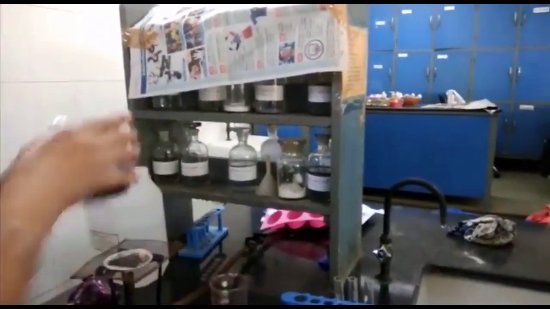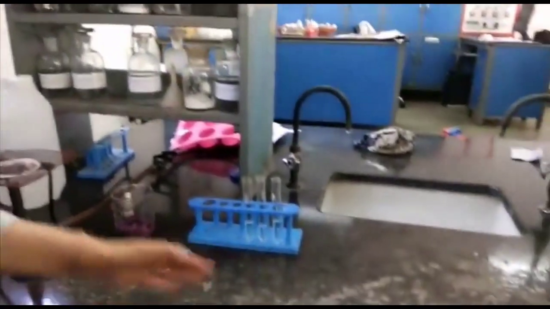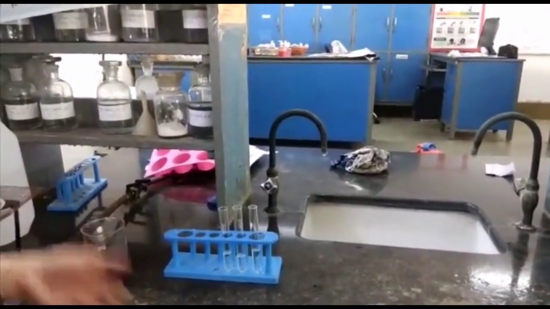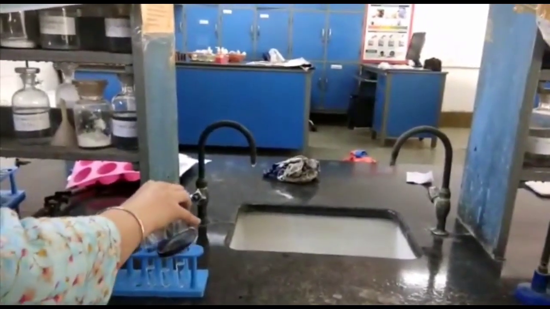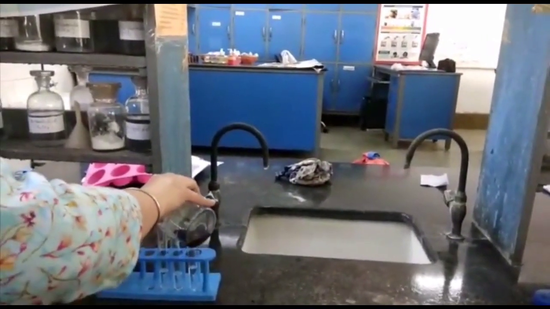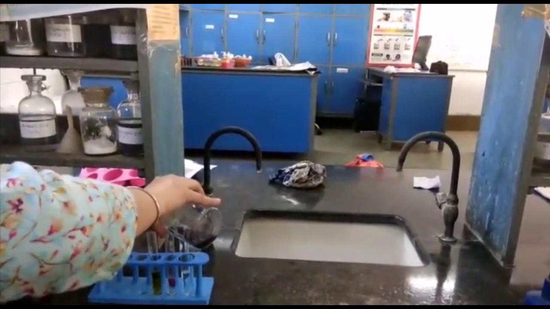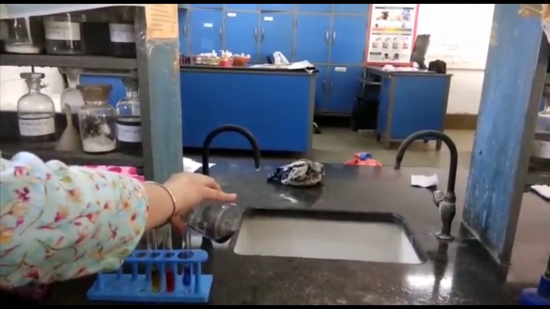Now the same will be added to all three test tubes, in which we have an acidic solution, a basic solution or a neutral solution. Let's find out through the color changes. See how beautiful, we get a variety of colors in this.